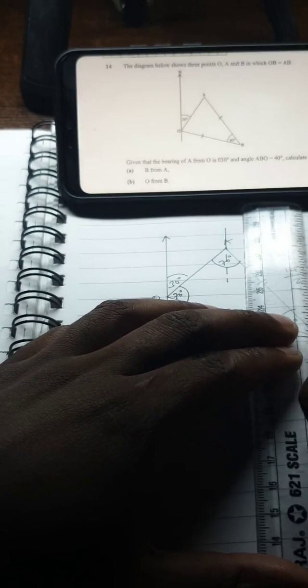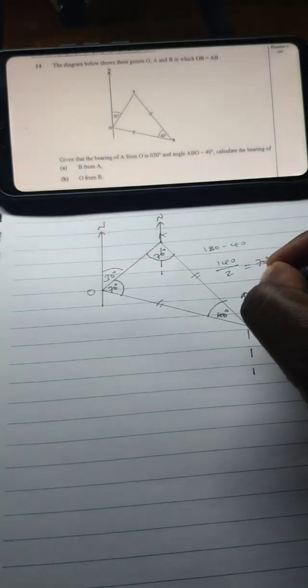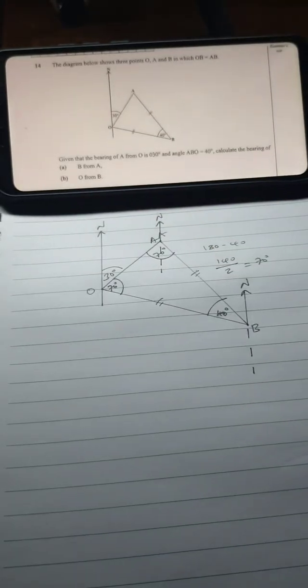Okay, let me just take it. I'll bring it back. I just want to draw a true north. Please be advised. All right, because if you're dealing with bearings, every position should have a true north. Every position should have a true north.